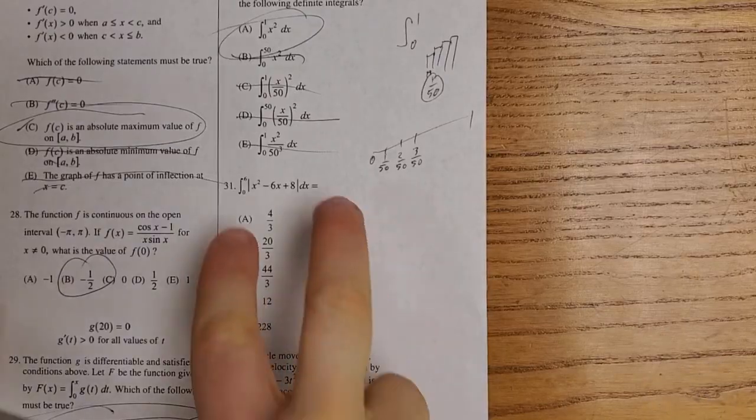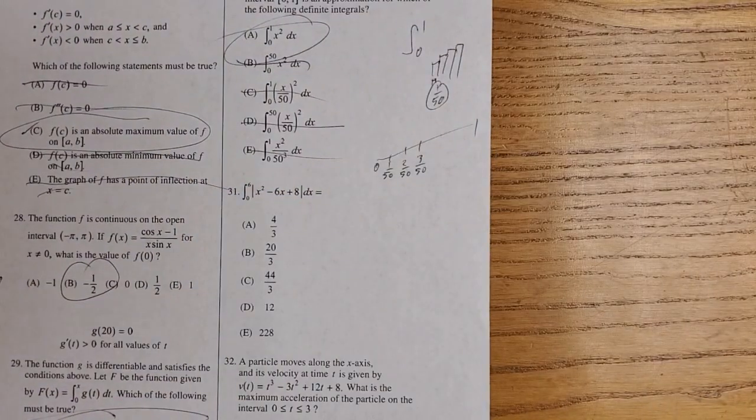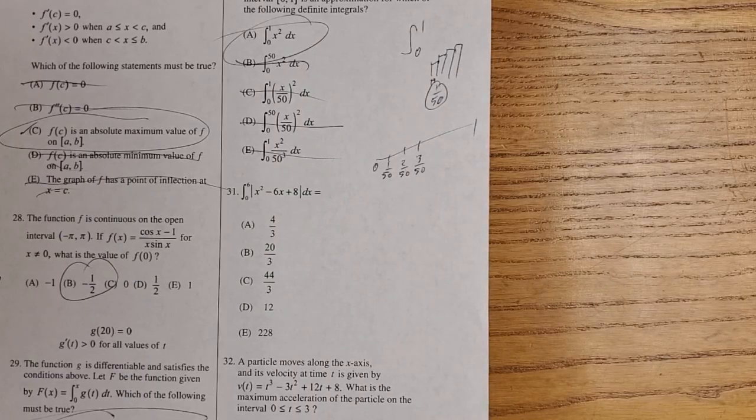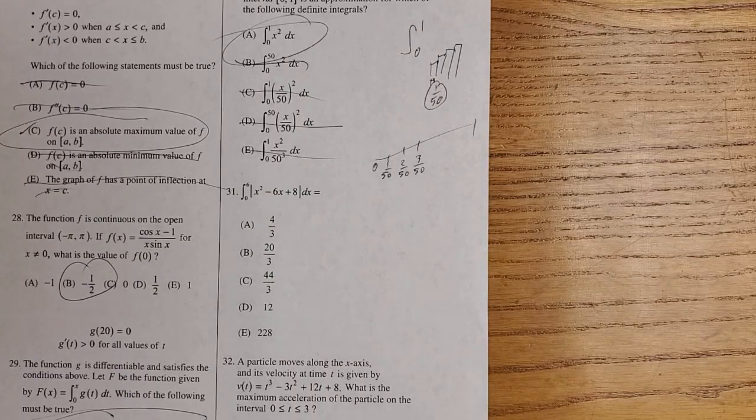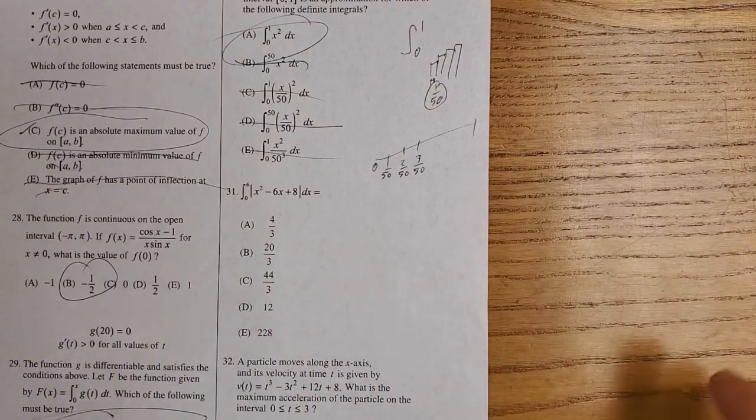The tricky bit here is we have an absolute value around that function, and recall, I mentioned this in a previous video. It came up on a problem. When you're taking the definite integral, anything below the x-axis counts as a negative towards that area.